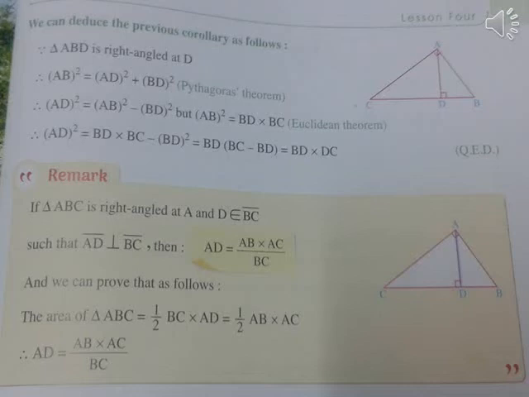Remark: if triangle EBC is right angled at E and D belongs to line segment BC such that line segment ED is perpendicular to line segment BC, then ED equals EB times EC over BC, and we can prove that as follows. The area of triangle EBC equals half BC times ED equals half EB times EC. Therefore, ED equals EB times EC over BC.